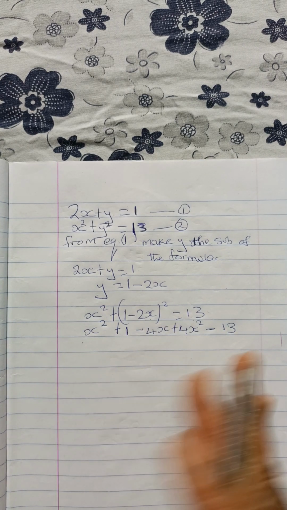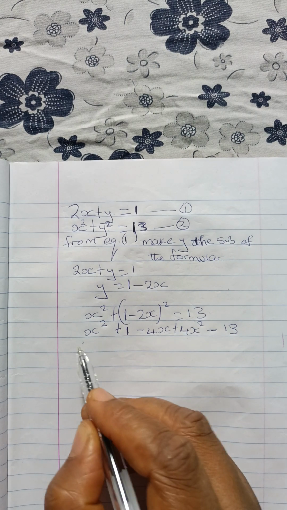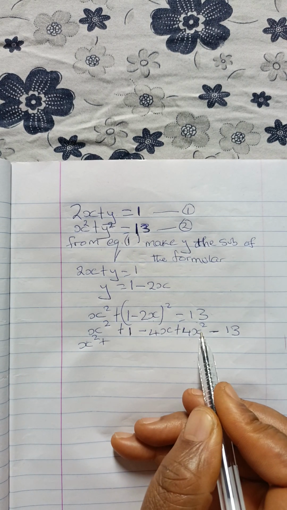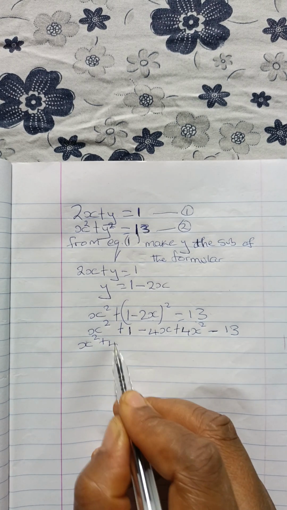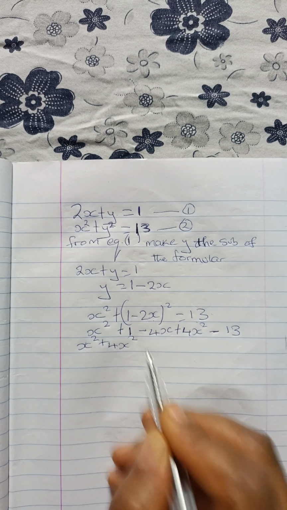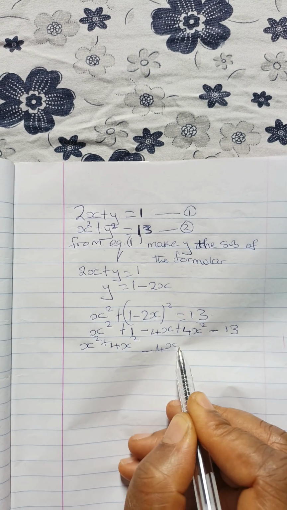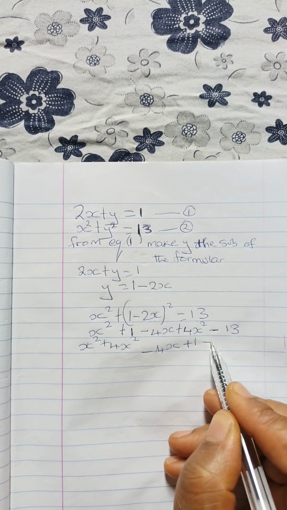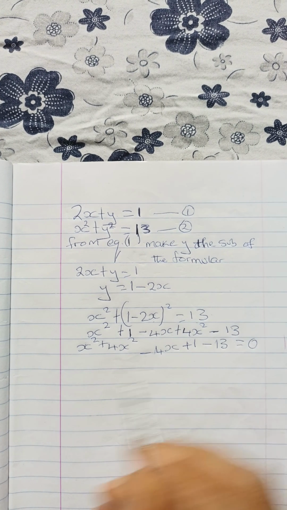Try to keep them on their own side. This is what I mean: x squared plus 4x squared, minus our 4x, plus 1 minus our 13, equals 0.